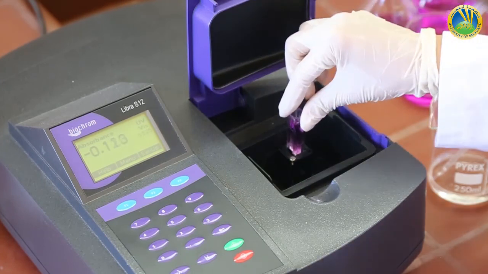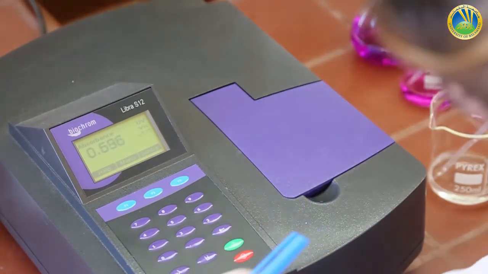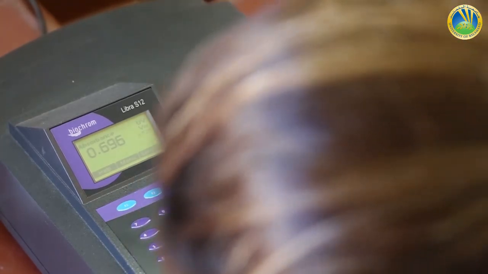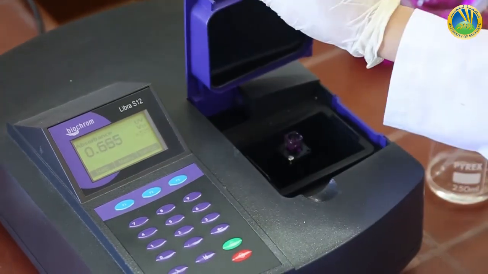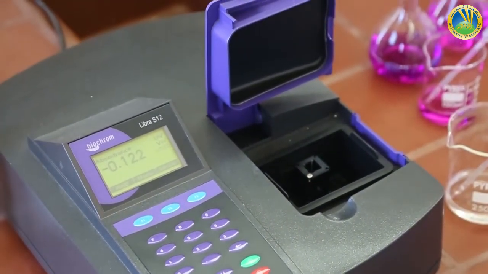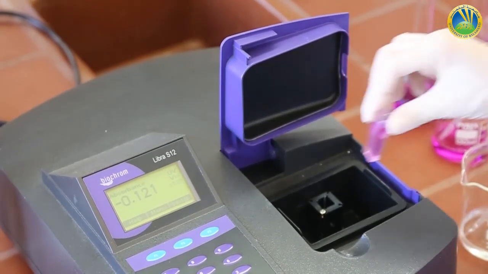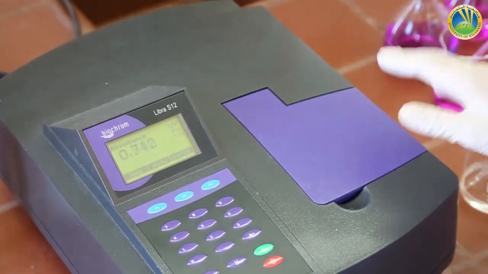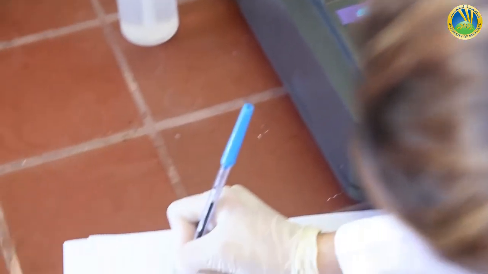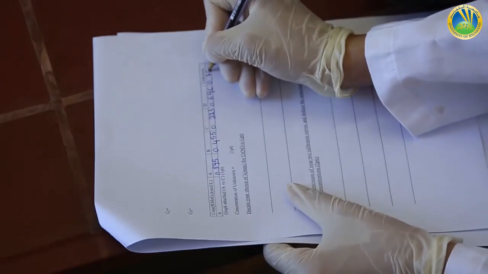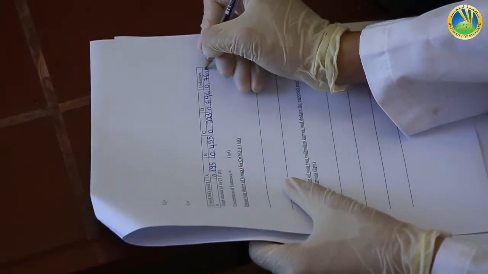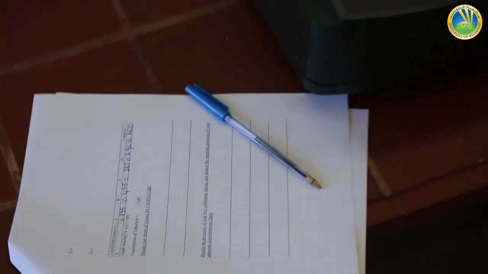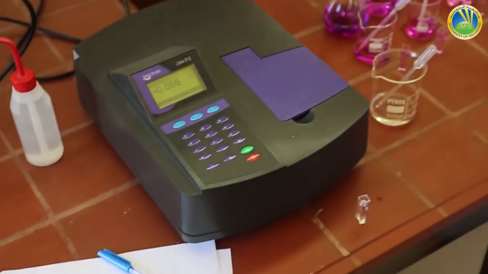The absorbance of solution D, 0.696, and finally our unknown concentration given solution will be 0.760 as absorbance. And we are done with our experiment.